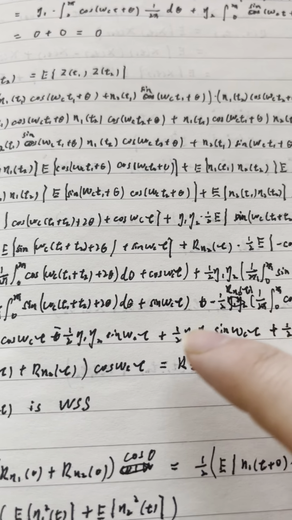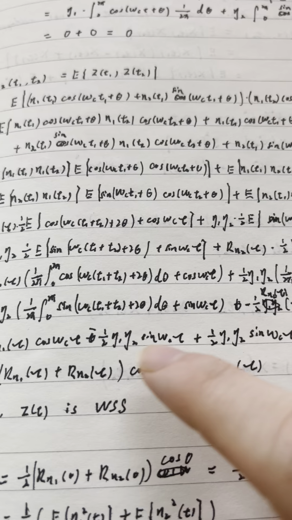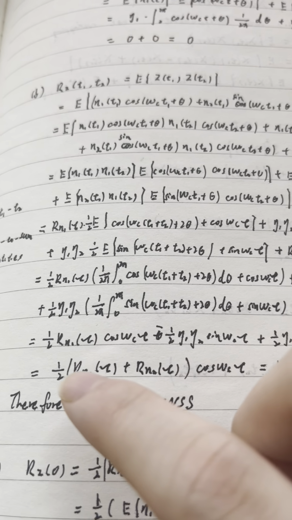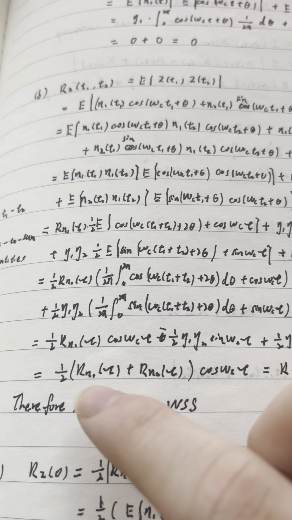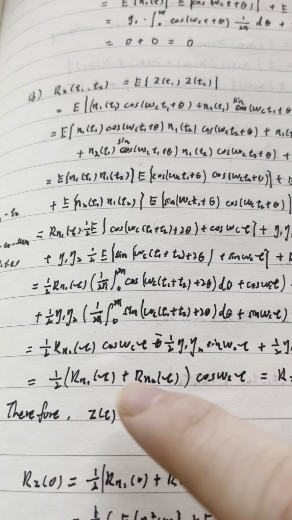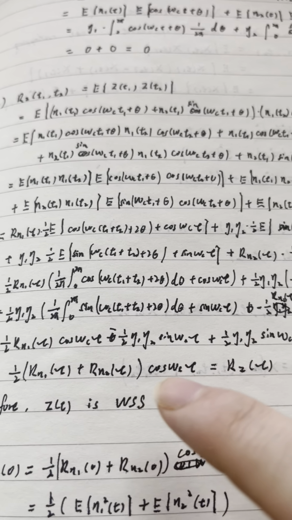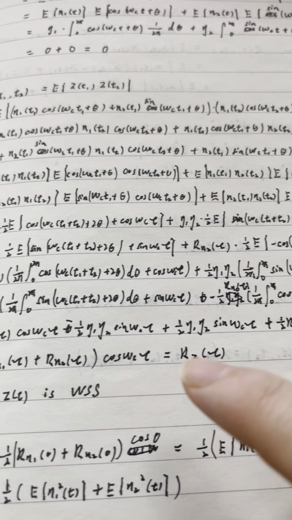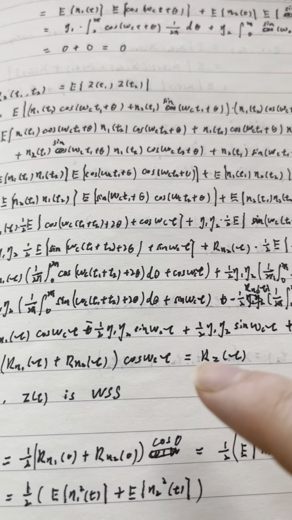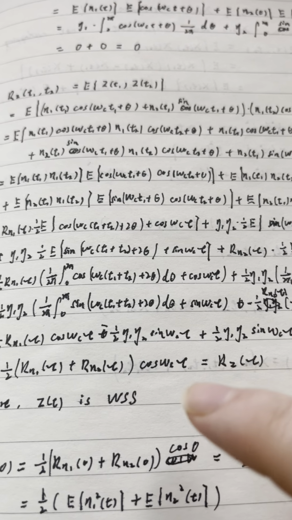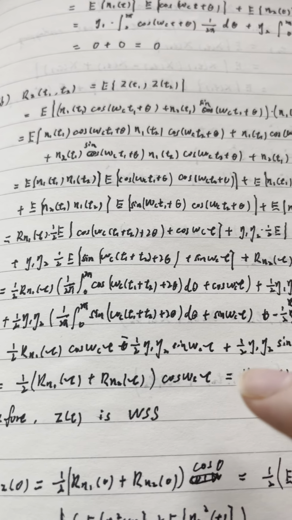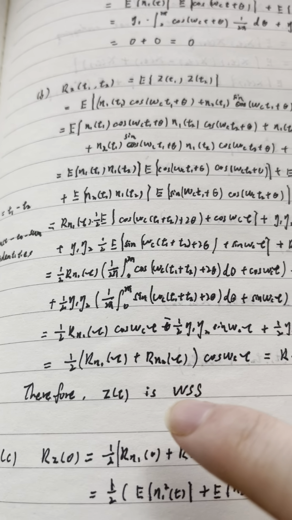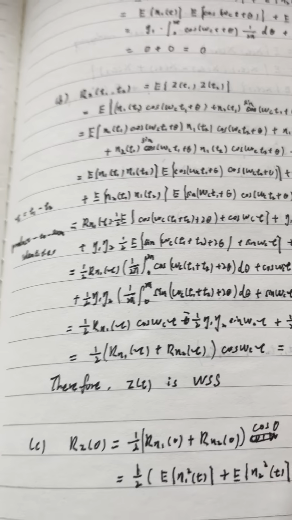The second and third terms cancel because they are the same but opposite. The final result is 1 over 2 times (R_N1(tau) plus R_N2(tau)) times cosine omega_c tau, which equals R_Z(tau), because only tau remains. Therefore Z(t) is WSS.